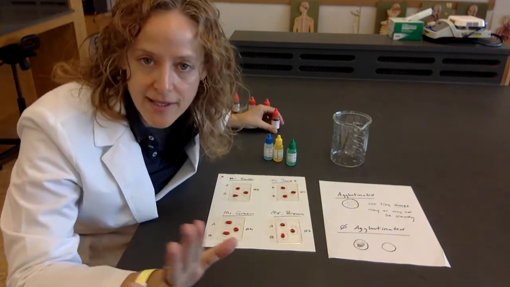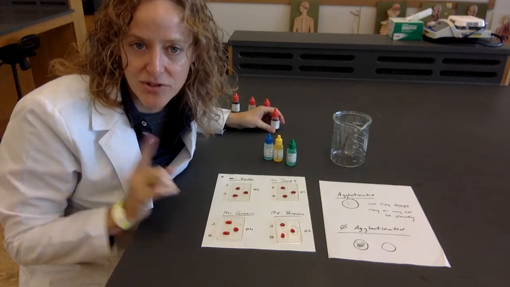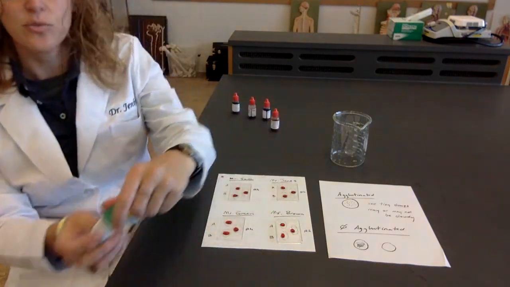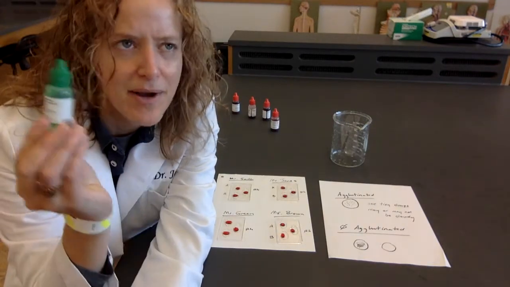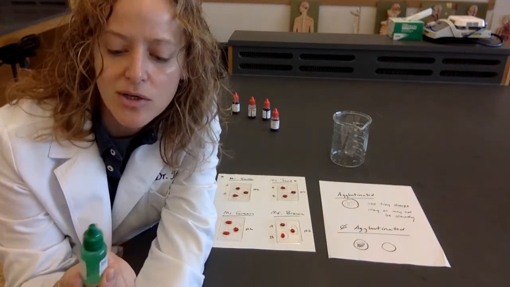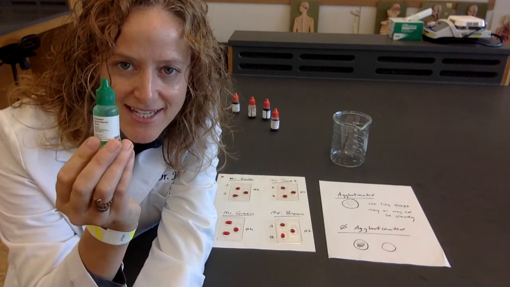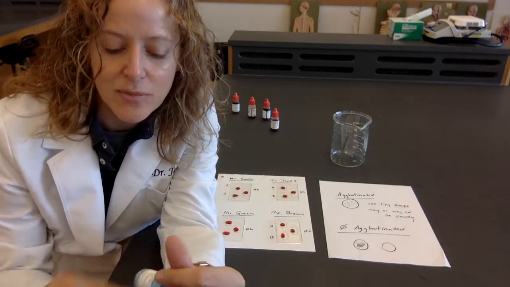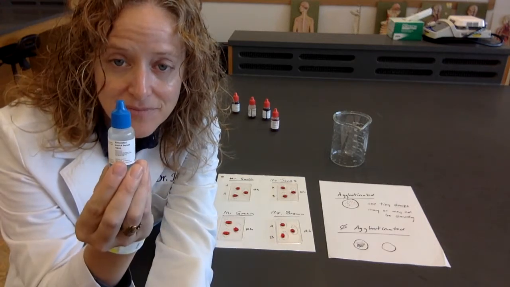And I'll bring the camera closer to these when we actually get to the part that's really important. All right. Next, we have, and I apologize, they seem to be doing work in the lab, we have an anti-serum. We have an anti-RH. We have an anti-B. And we have an anti-A.